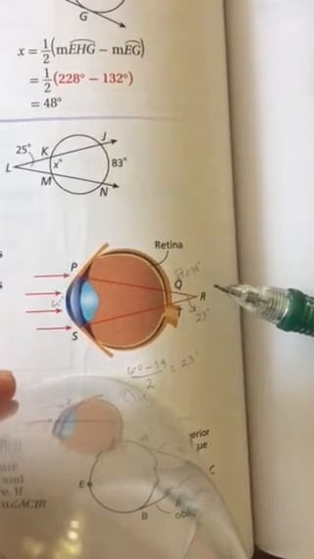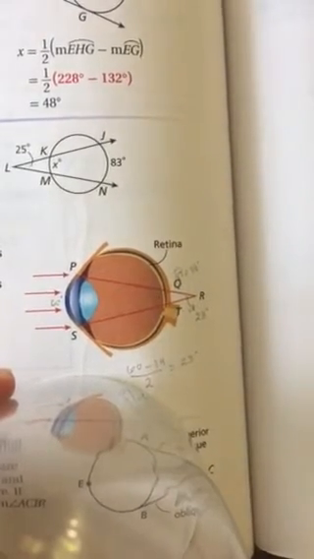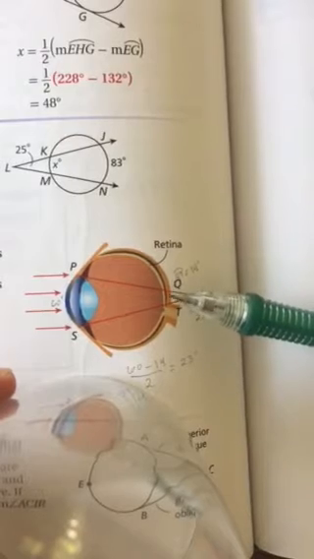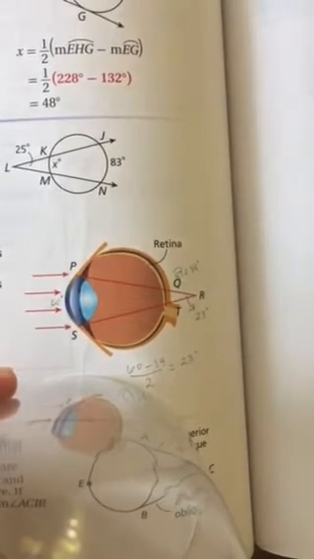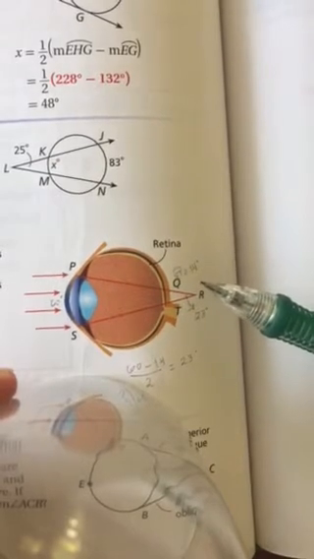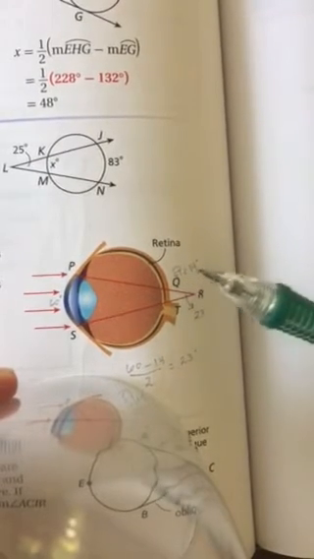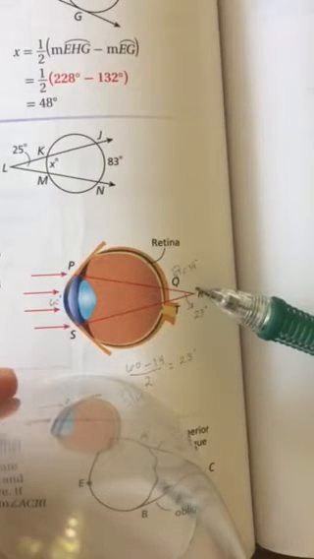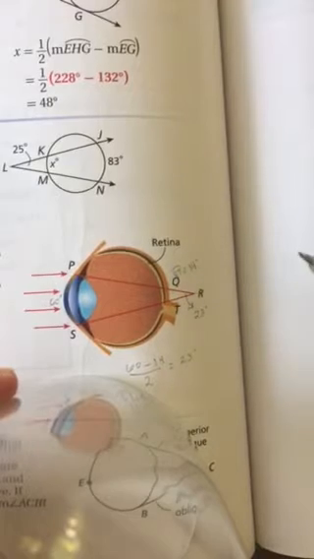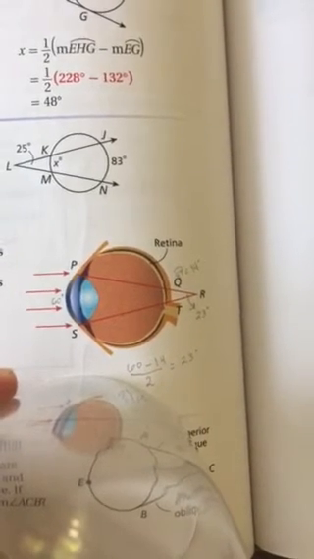If the measure of arc PS is 60, I've labeled that as you can see, and the measure of arc QT, which is this arc right here, which I couldn't label easily, so I wrote it right there, is 14 degrees. What is the measure of angle PRS? So this is just like the problems that we just did. These are two secants creating this angle outside of the circle. So we're going to say larger arc minus smaller arc divided by 2 equals 23 degrees.